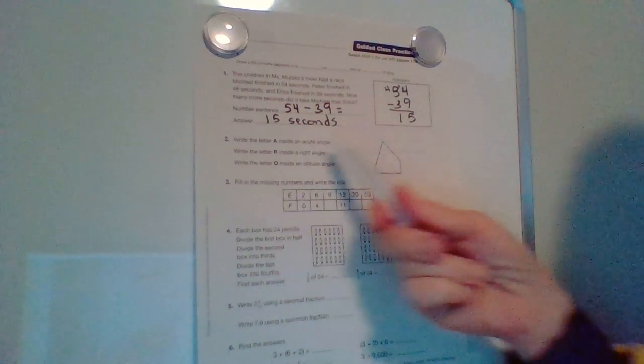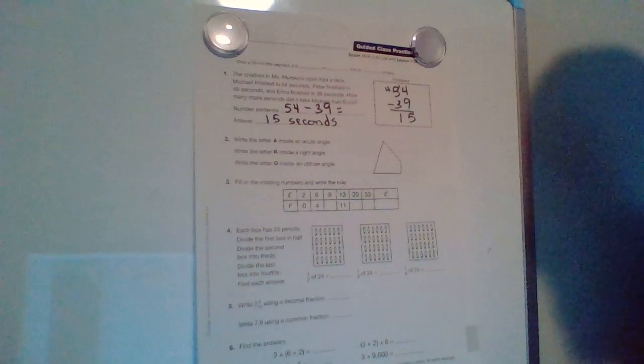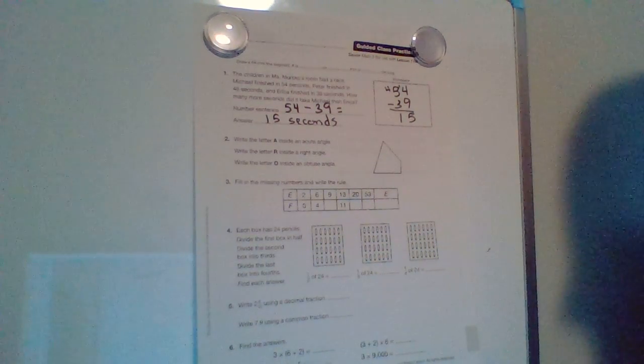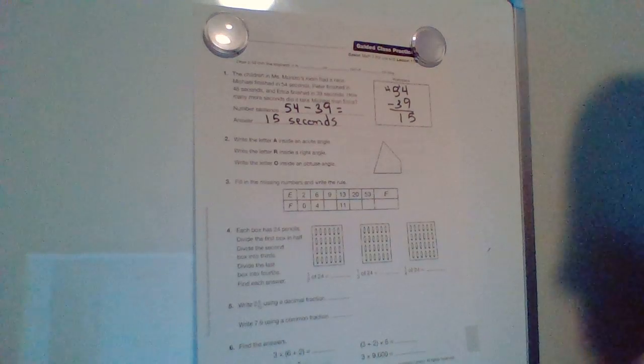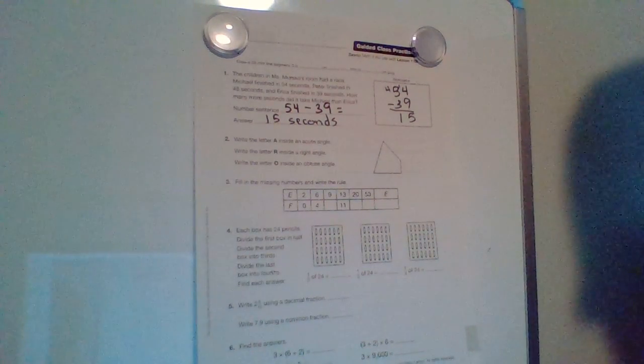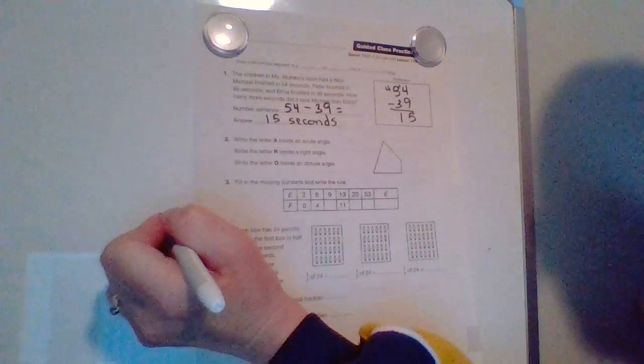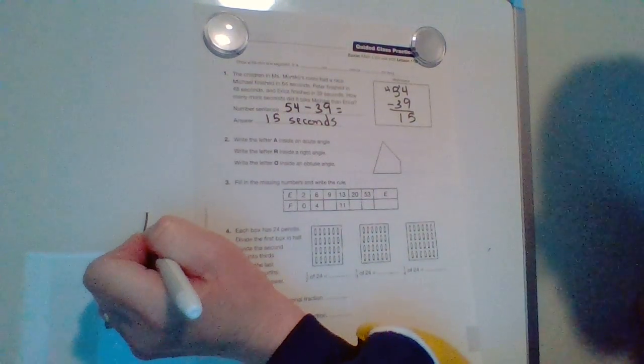Okay, now we're going to have to do some of these. It says write letter A inside an acute angle, write the letter R inside a right angle, write the letter O inside an obtuse angle. Now let's think about these words, okay? A right angle is like that perfect square. It makes a perfect square. And I'm just going to write, it's going to look something like that.